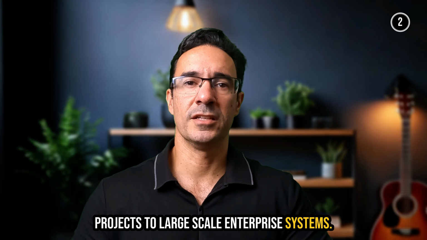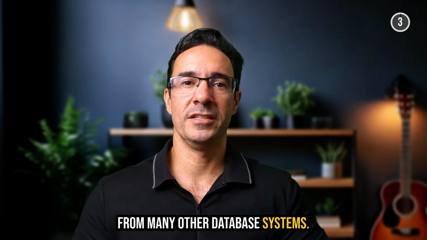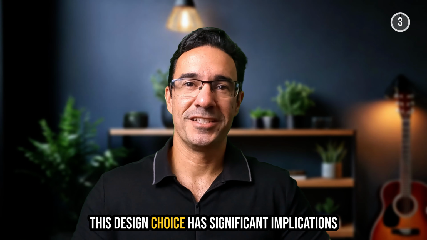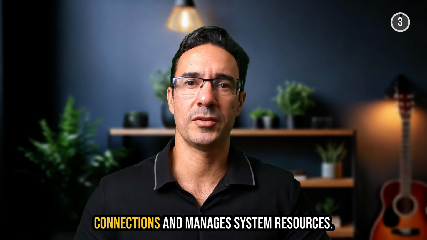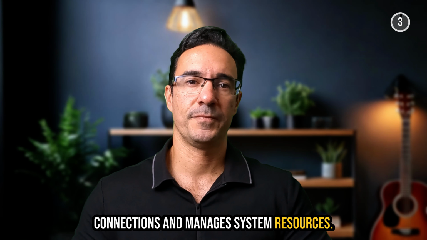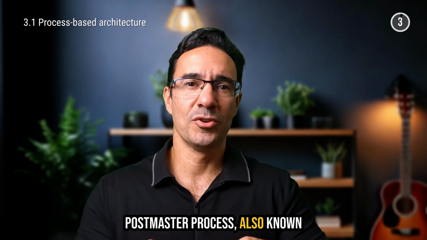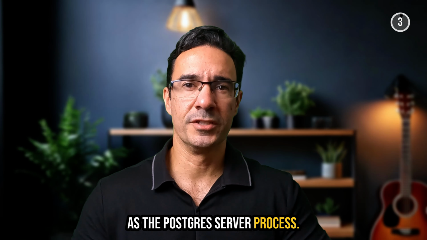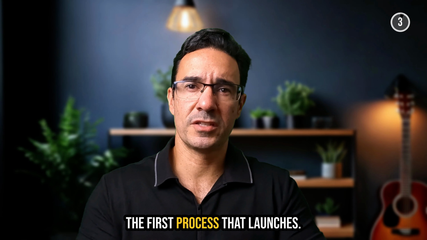Postgres follows a process-based architecture, which sets it apart from many other database systems. This design choice has significant implications for how Postgres handles concurrent connections and manages system resources. At the heart of Postgres is the postmaster process, also known as the Postgres server process. When you start Postgres, this is the first process that launches.